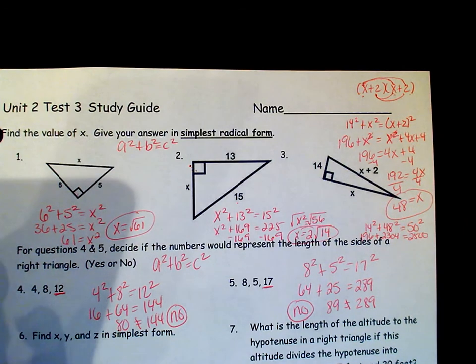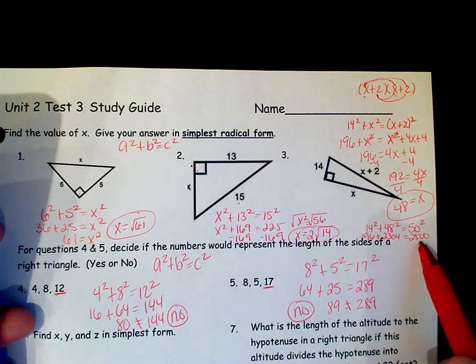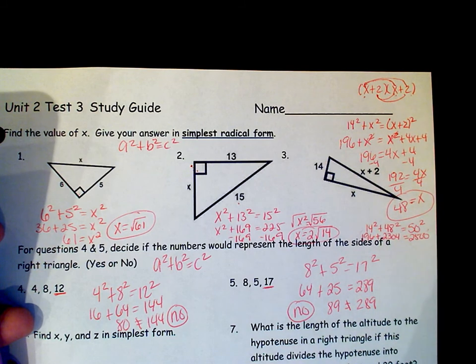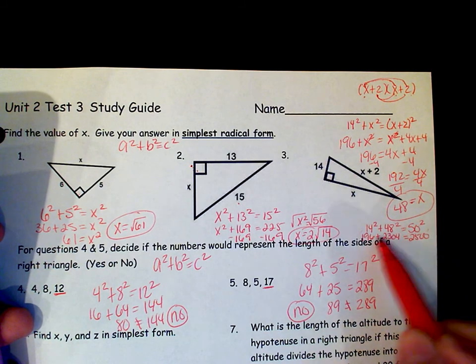And so when you add 2,304 plus 196, you get 2,500. So that is, 48 is the answer. So be sure to check that.